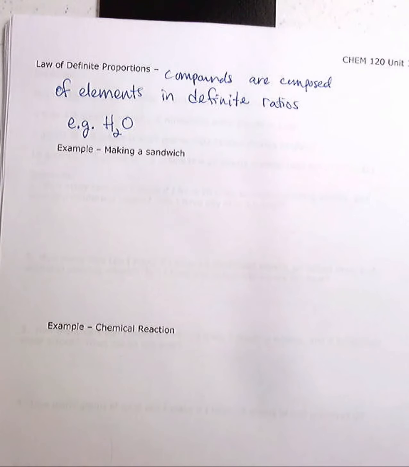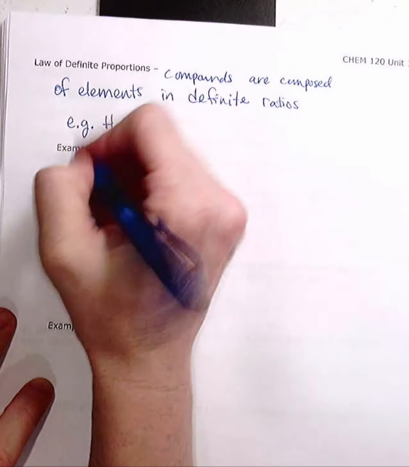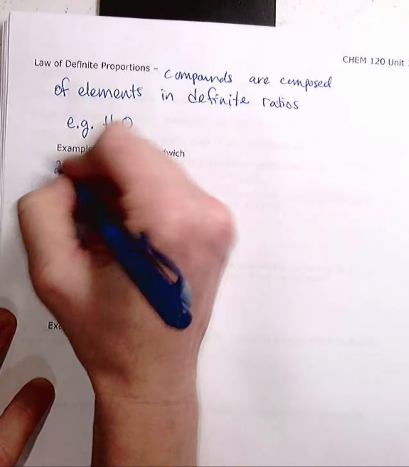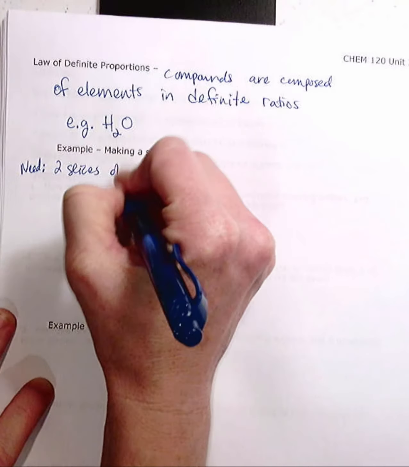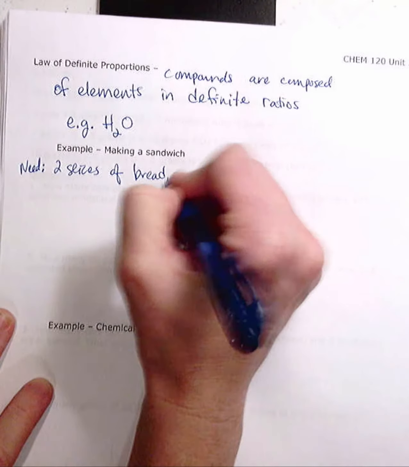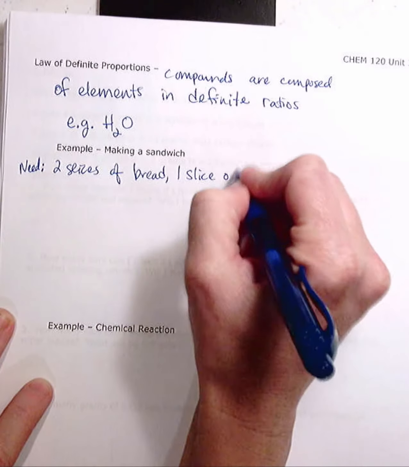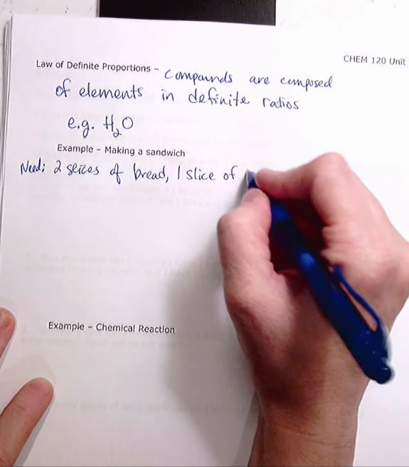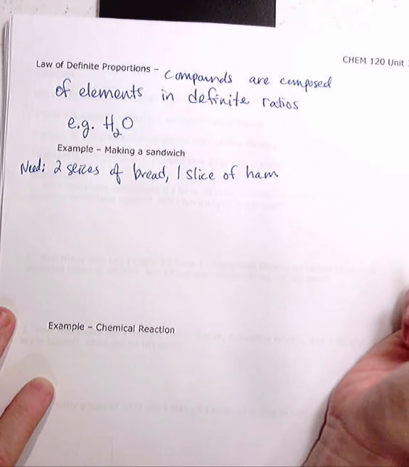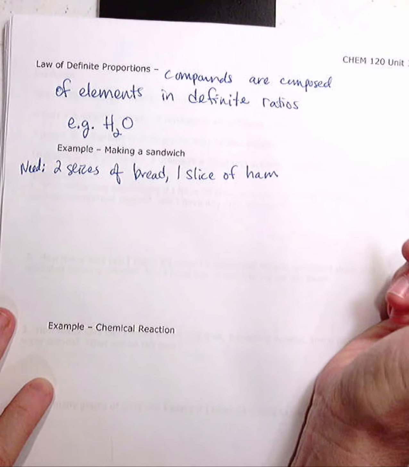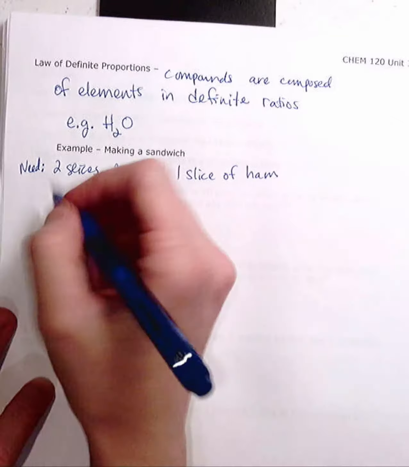All right, so let's look at an example of the law of definite proportions. To make a sandwich, I need 2 slices of bread and 1 slice of ham. Now, if you're my husband, you need about 2 slices of bread and 6 slices of ham. Everybody's different.